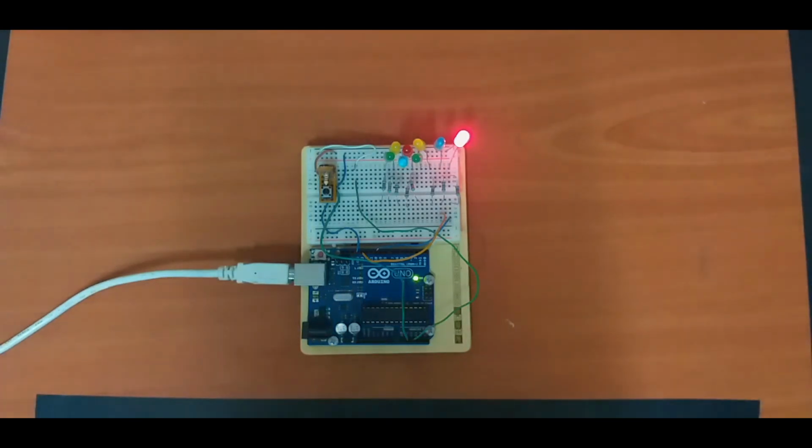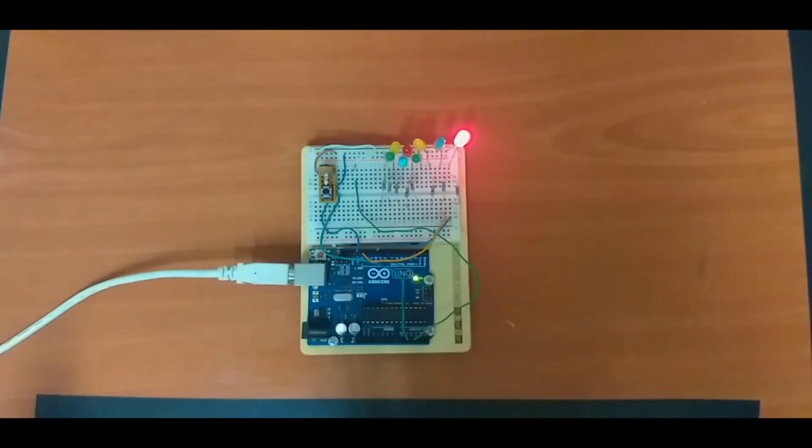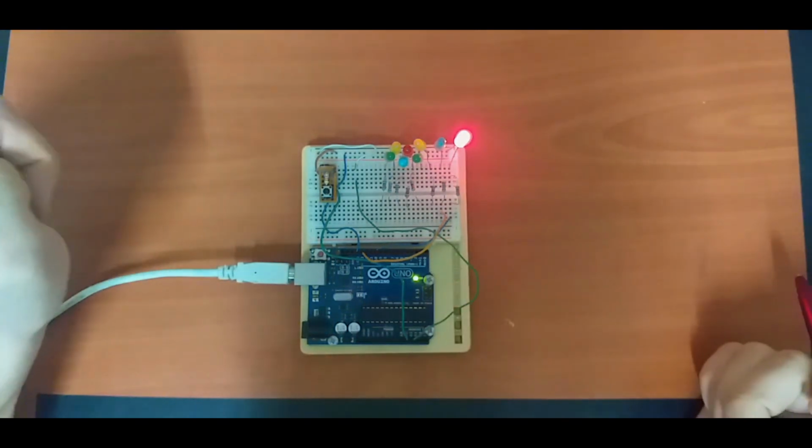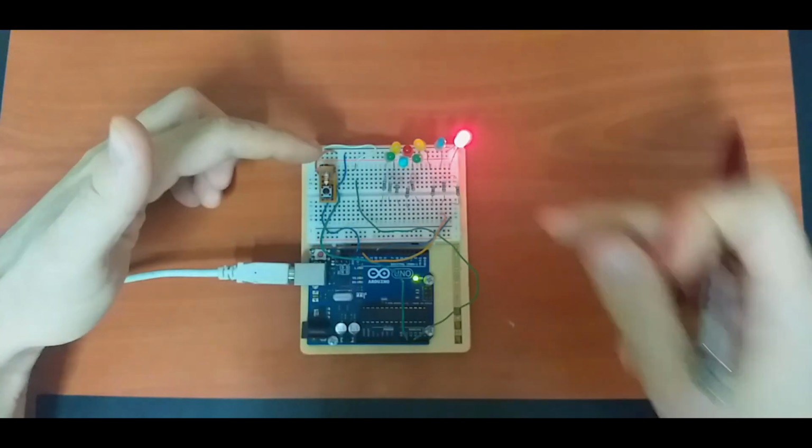Hello everyone, welcome again. So today we will learn about the delay function and why we should avoid it in our code. Okay, so I have already constructed a very simple circuit, consisting of an Arduino Uno, a push button and a few LEDs.